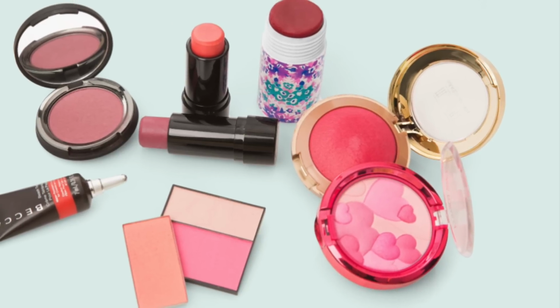But it's not only about the right shade, you also want to consider the formula based on your skin type and the complexion products that you're applying, such as foundation, concealer, and contour. And also you want to consider the order in which you're applying them, which I'm going to cover in a minute. So there are many different types of blushes, but the common ones are powdered, cream or liquid blushes, and shimmer blushes.